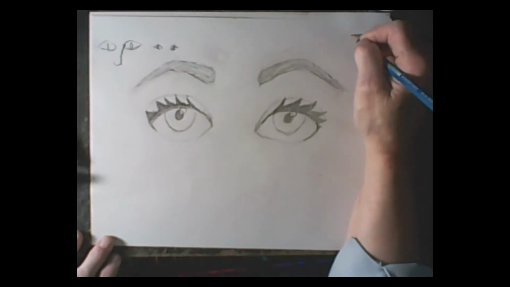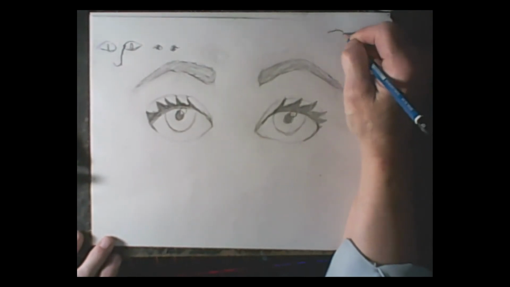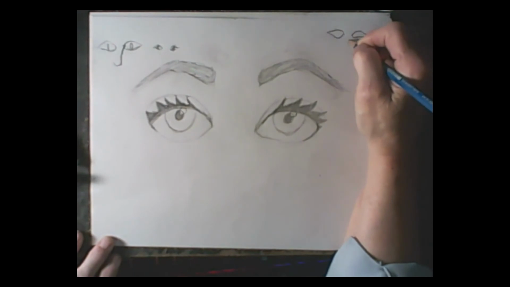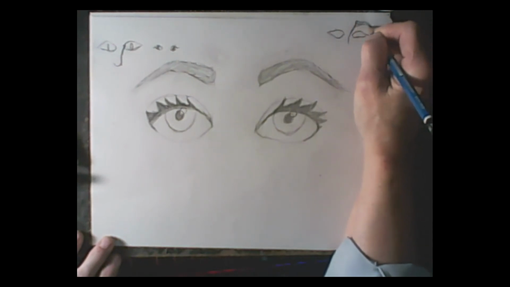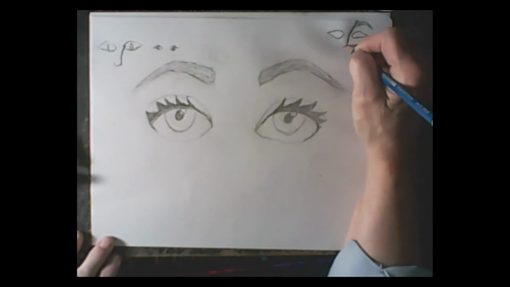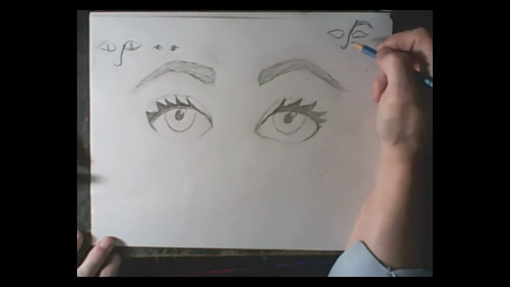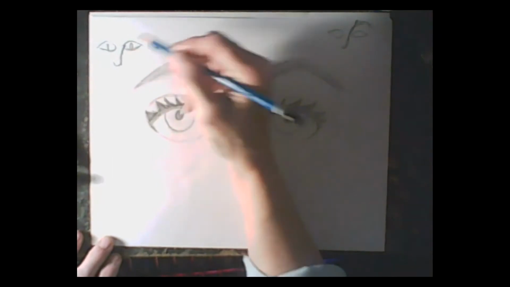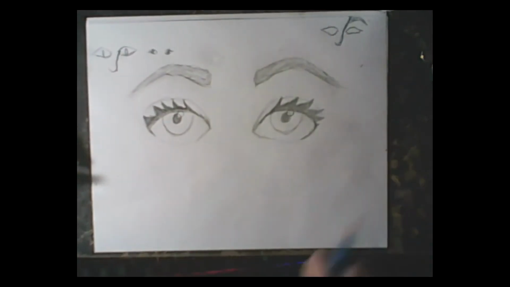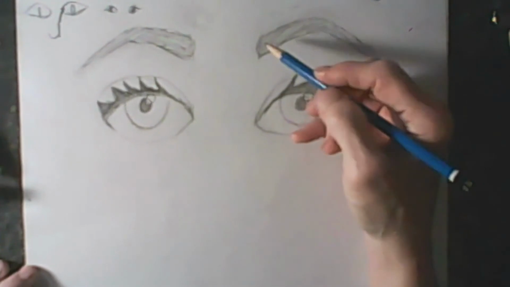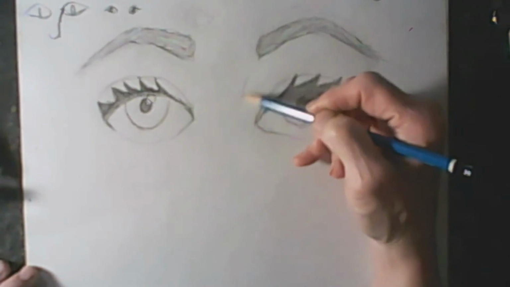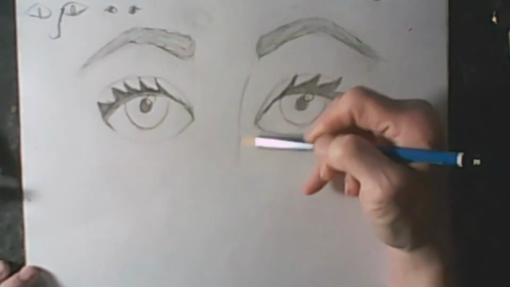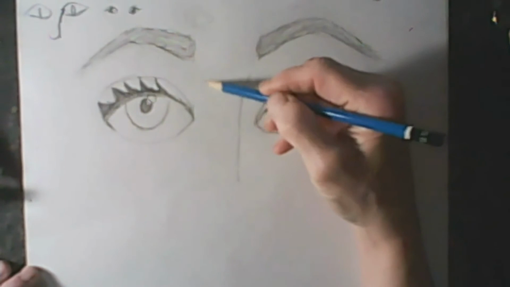You actually want it to go up, around, up to the eyebrow. So here's your eyebrow. You want the nose to go more into the eyebrow rather than into the eye, okay? So all I'm going to do is have a line coming down from the corner of my eyebrow and then curving it and then coming straight down. And then I'll do the same thing over here.